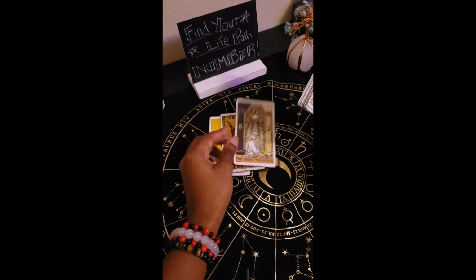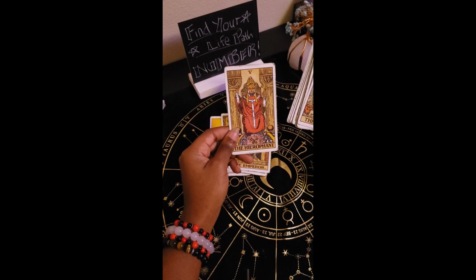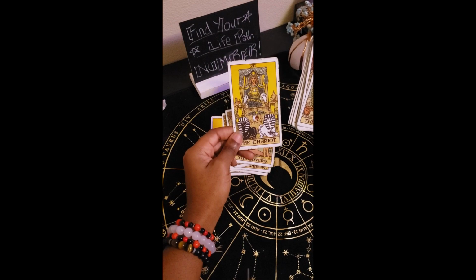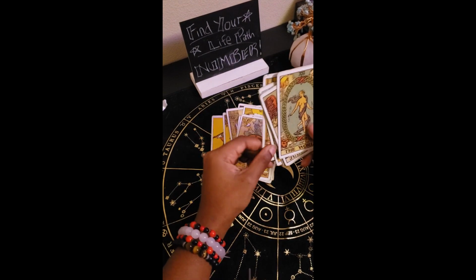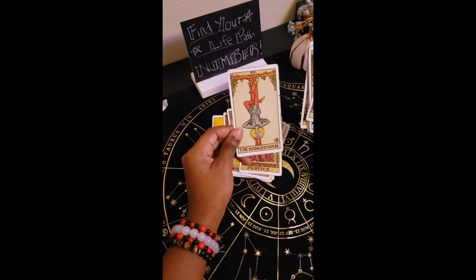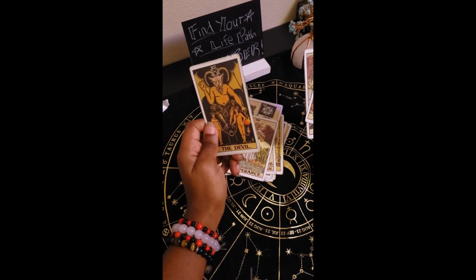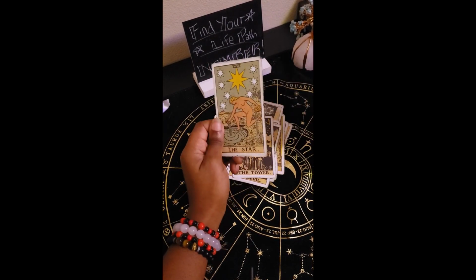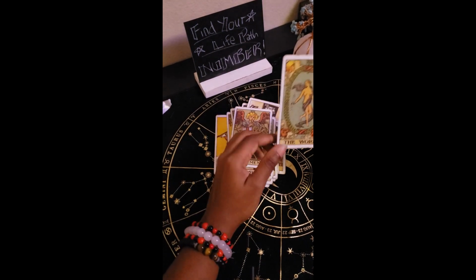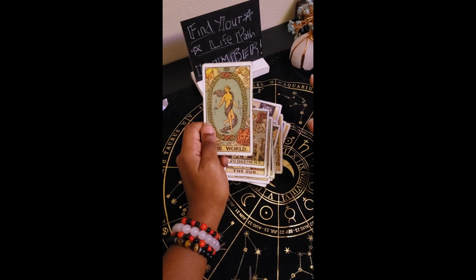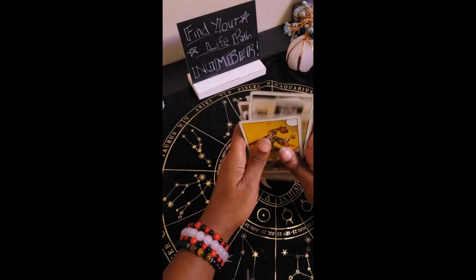Then we have 2, the High Priestess, 3, the Empress, the Emperor, 4, the Hierophant, 5, the Lovers are 6, the Chariot 7, Strength is 8, the Hermit is 9, Wheel of Fortune is 10, Justice is 11, the Hanged Man 12, Death card is 13, Temperance 14, the Devil 15, the Tower 16, the Star is 17, the Moon is 18, the Sun 19, Judgment 20, the World 21, because we go back to the Fool card being 22.